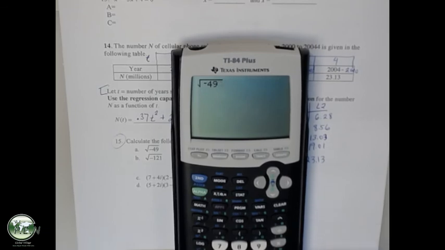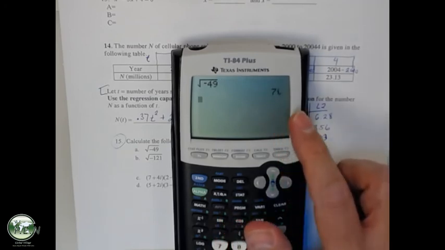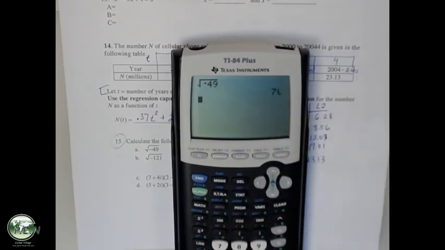Positive 7? 7i. So yeah, it is a positive, so it's not a negative number. It is a positive 7, but it's got the i. It's an imaginary. It's just like taking the square root, but where this comes from is there is no number that you can multiply by itself and get a negative, because a negative times a negative is positive.